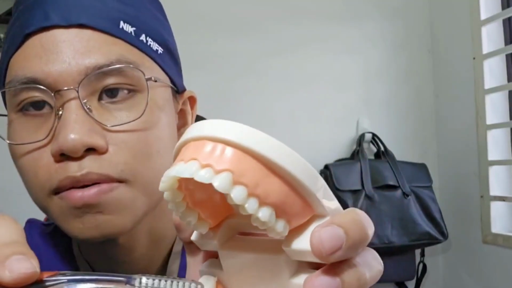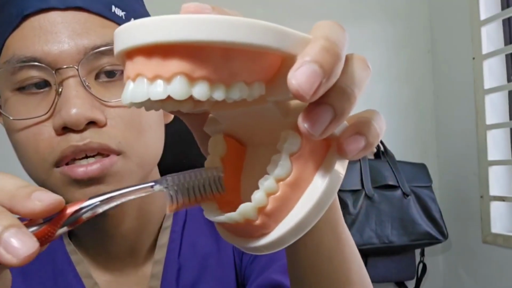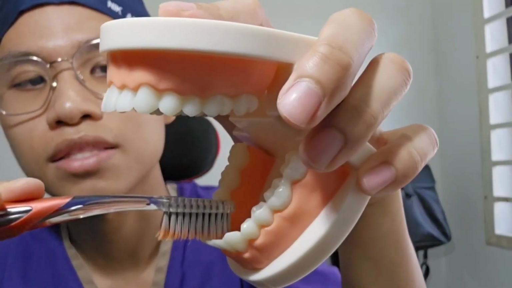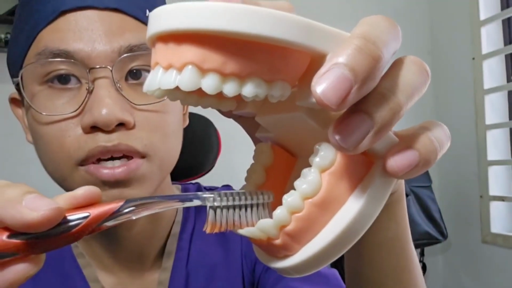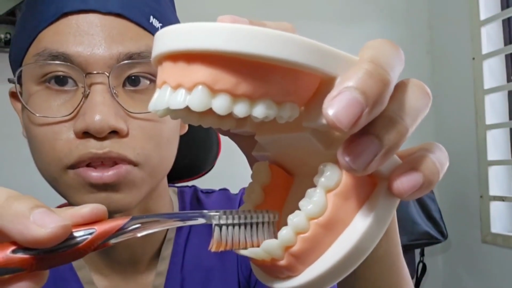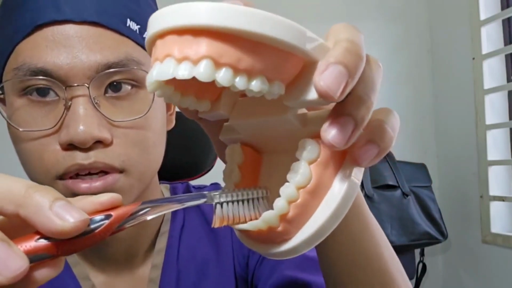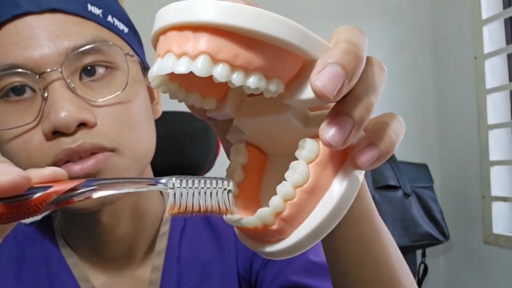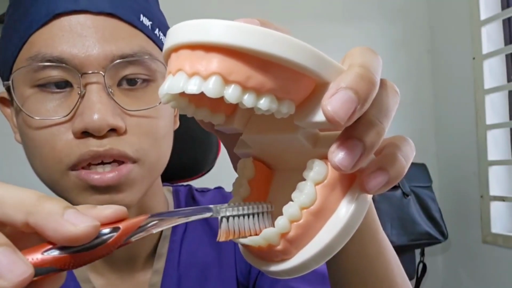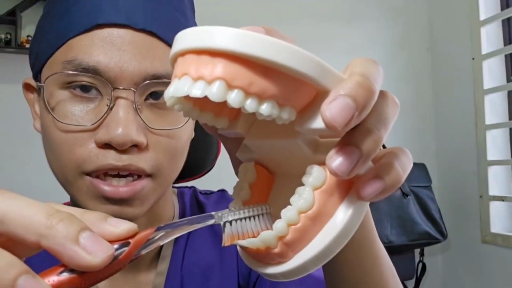And as for the inner part, you can hold your toothbrush like this and angle it 90 degrees, or in a simple way, straight, making sure that the toothbrush touches both surfaces of your teeth and your gum, and brush away from the border so we can remove the plaque away from the pockets.